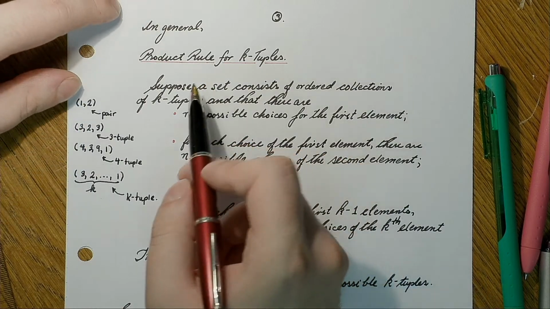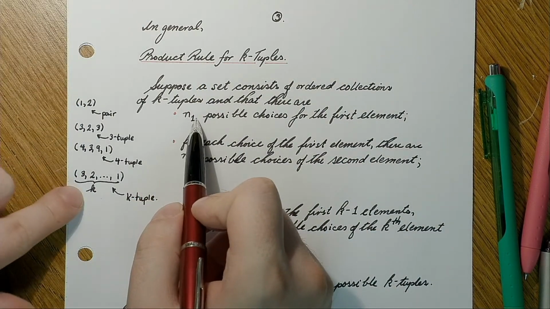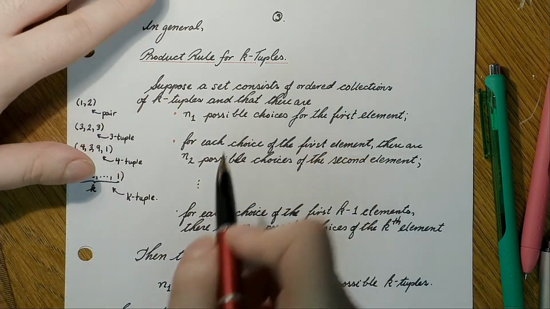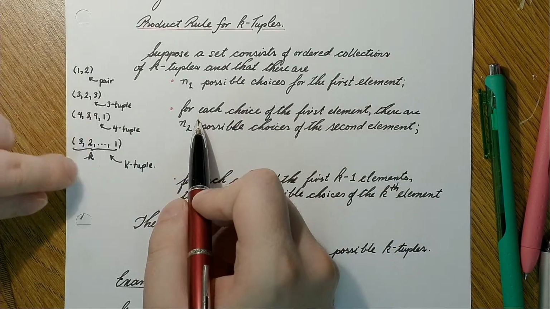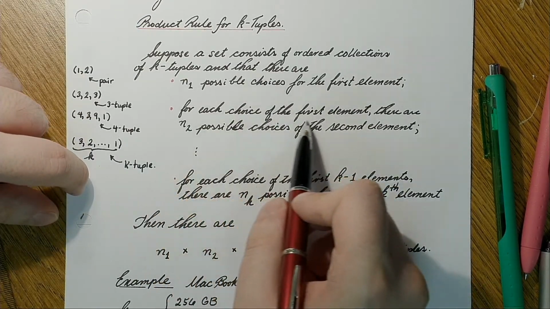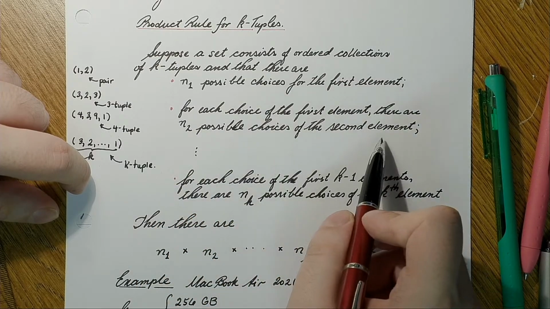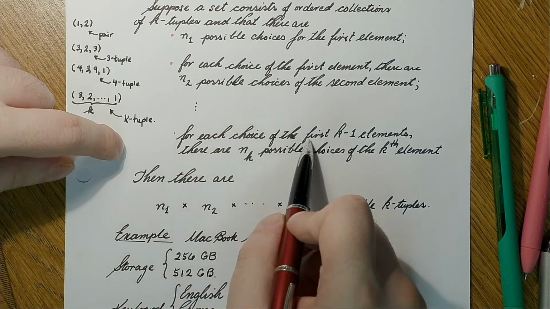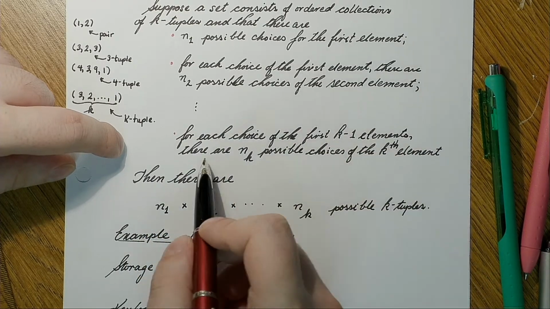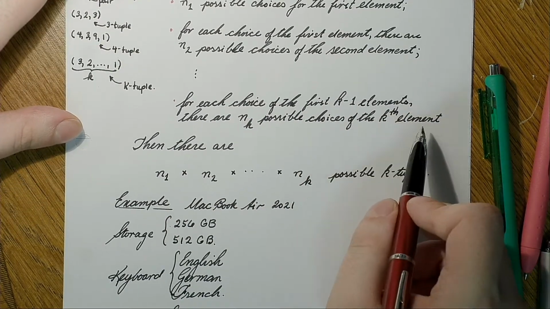Suppose a set consists of ordered collections of k-tuples, and that there are n1 possible choices for the first element. For each choice of the first element, there are n2 possible choices for the second element, and so on and so forth. For each choice of the first k-1 elements, there are nk possible choices of the kth element.